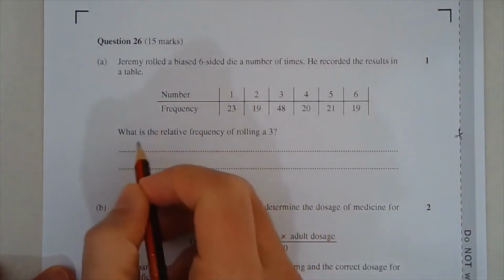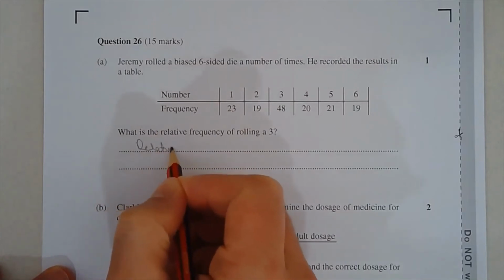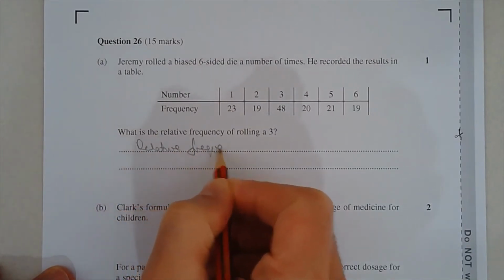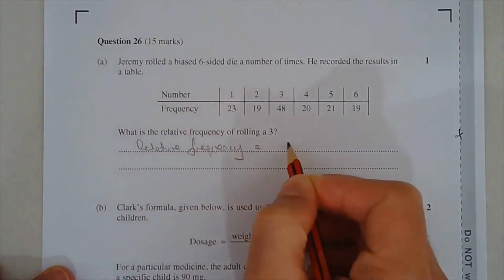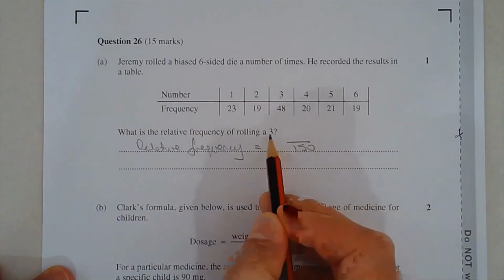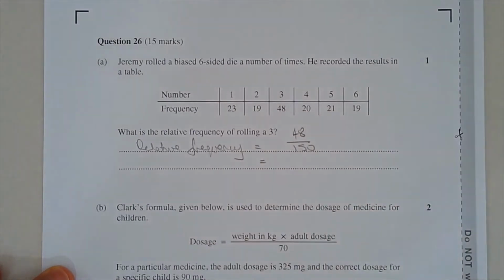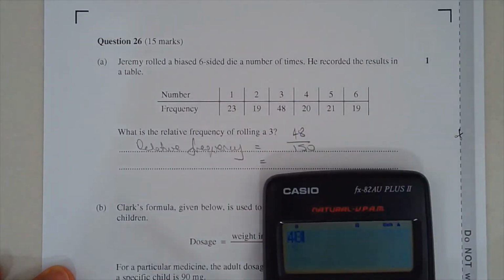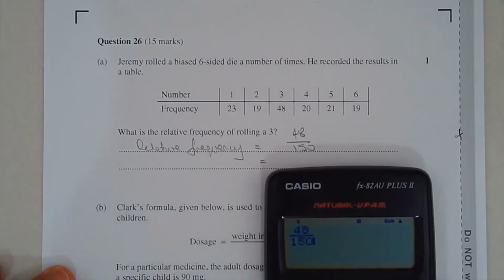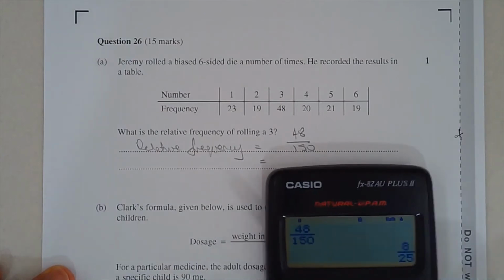So the relative frequency is equal to, out of 150, rolling a 3 is 48. And if you wanted to, you could simplify the fraction. And why don't we? 8 on 25.